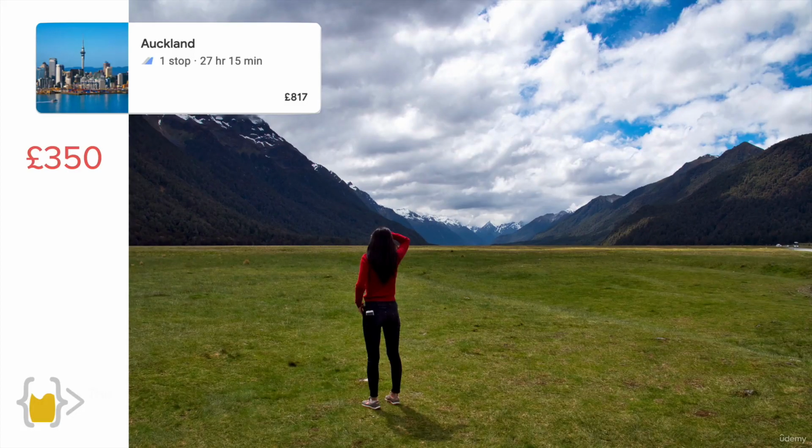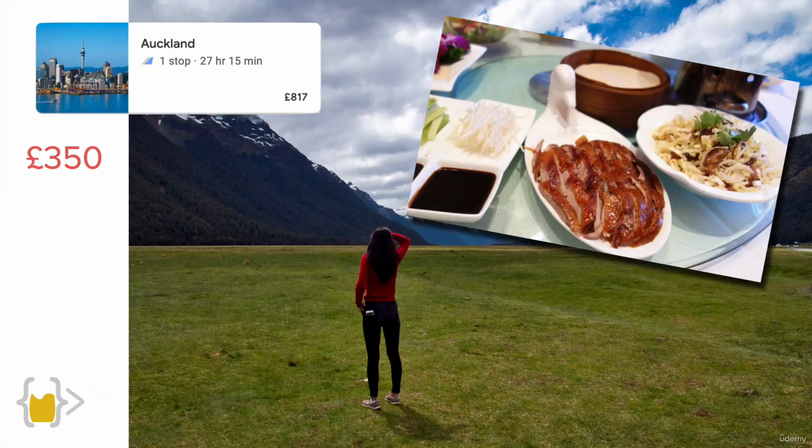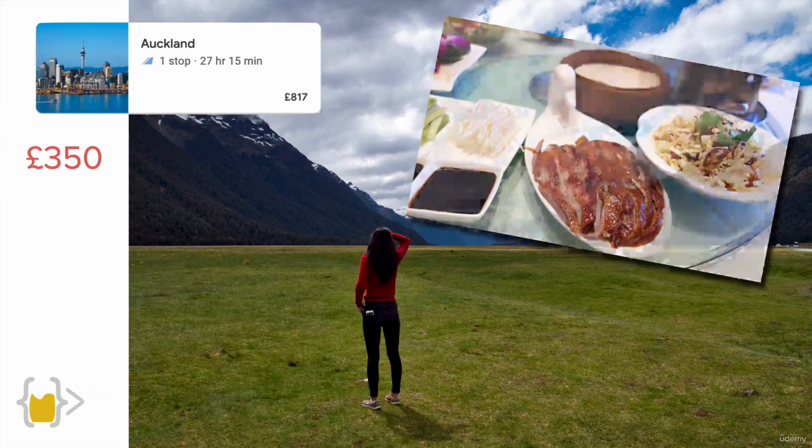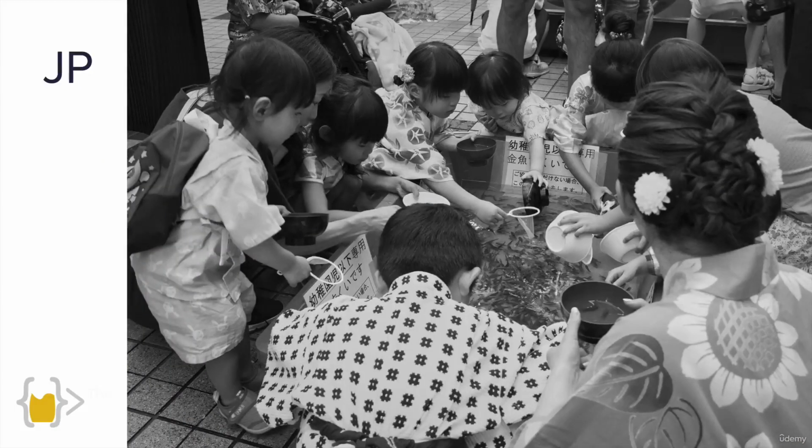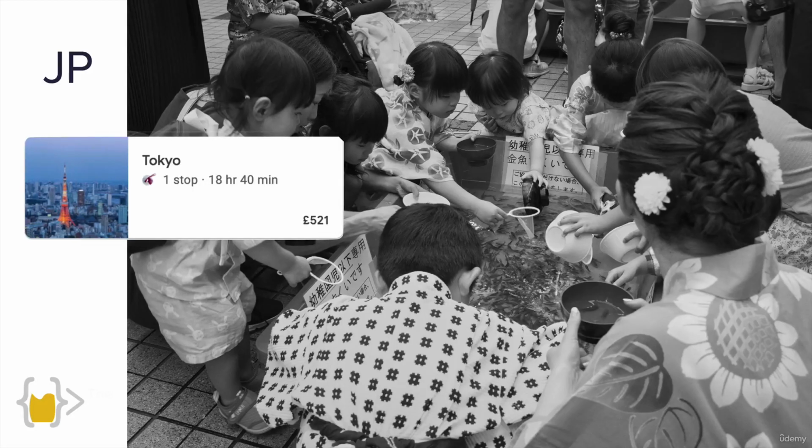And it was such a good deal. It even included a stopover in Beijing. I was able to get some tasty duck before I went on to the next 12-hour flight. Another case was Japan, where the flight normally costs around 500, 550, and I managed to find a flight that was just a £250 return. And the savings on the flight meant that I got to eat some extra tasty sushi.